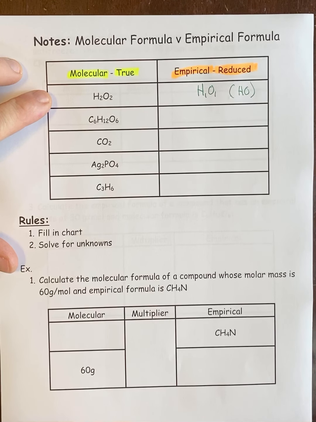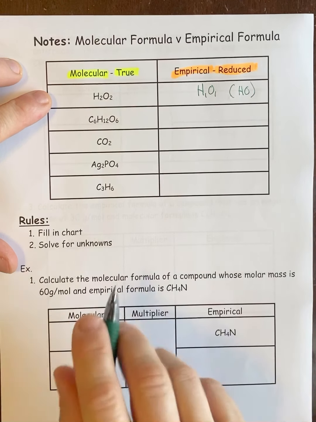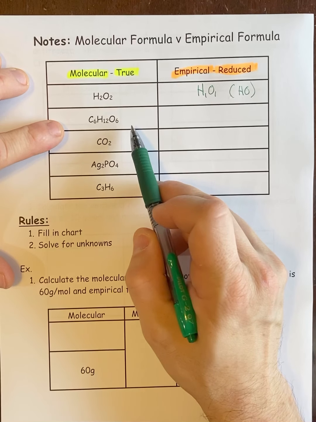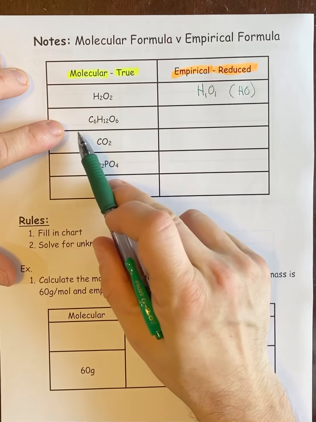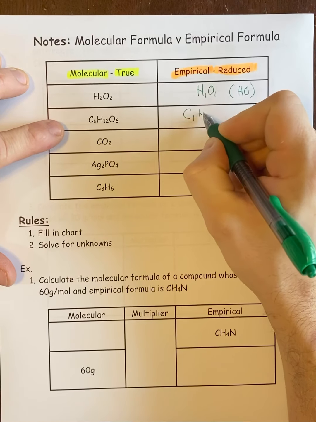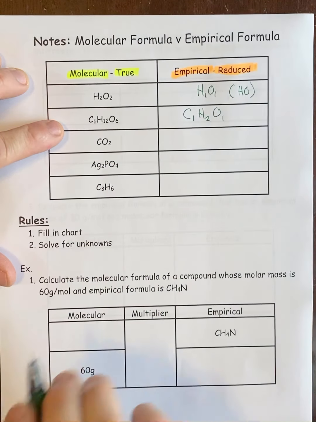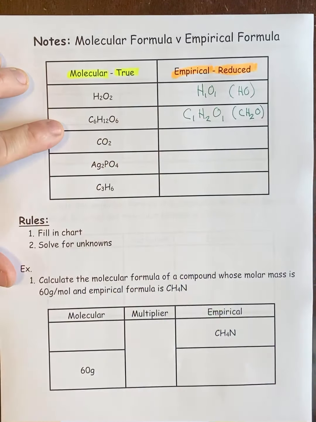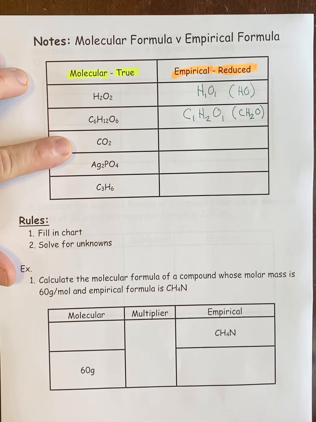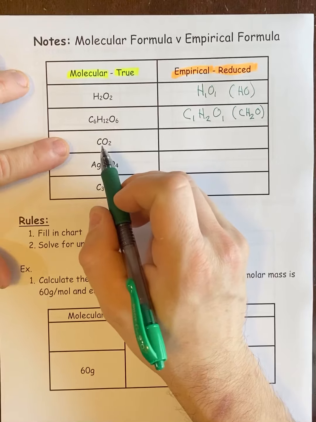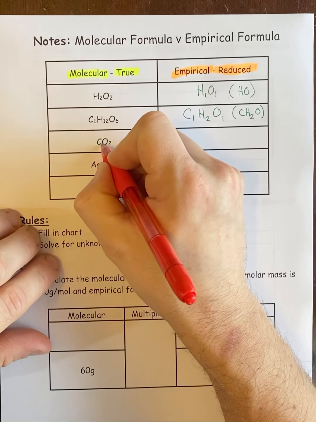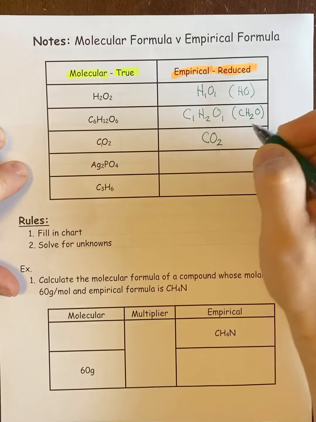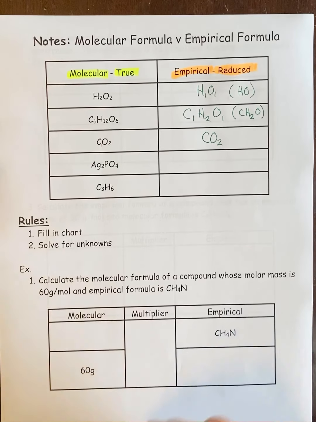I'm not going to write the ones, or I will write the ones for this part, but after this I'm not going to. So for glucose, the reduced formula, you just take the greatest common factor, which in this case is 6, and divide everything by 6, and you get C1, H2, O1. The ones won't be written, so it would be written like this. For CO2, it can't be reduced any further because there is an unwritten 1 here. So the empirical for CO2 is the molecular because it has a 1 in it, so you can't reduce that anymore.